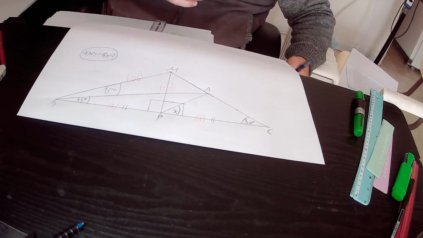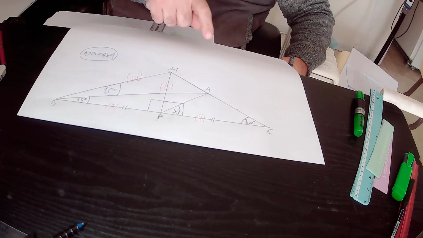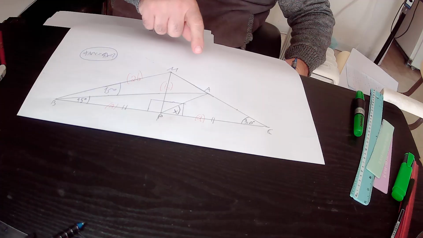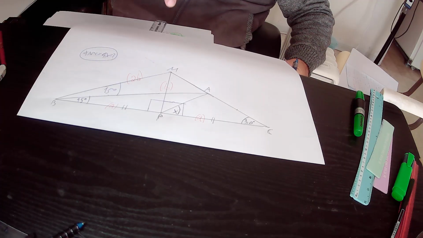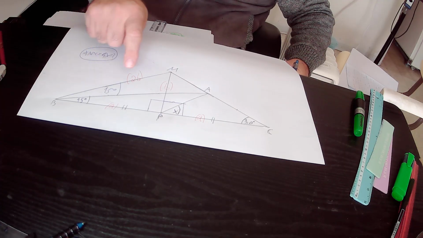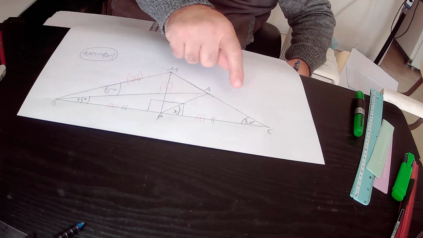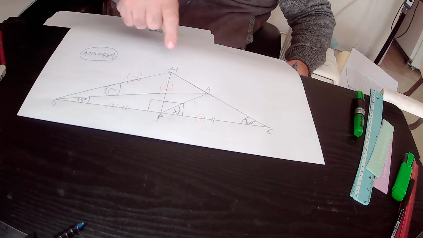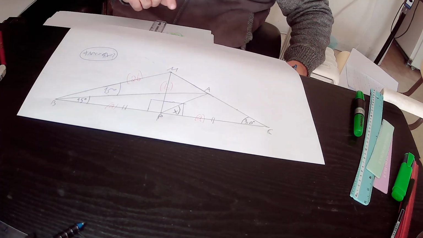So according to the angle bisector theorem, because AB is the angle bisector of triangle MBC, angle bisector AB divides the sides of this triangle MBC proportionally. That is to say, MB over BC equals MA over AC. So let's write it down.